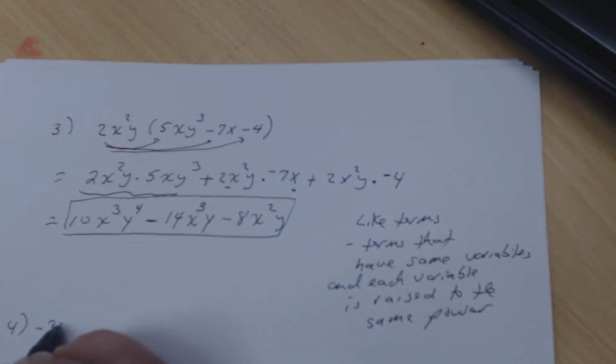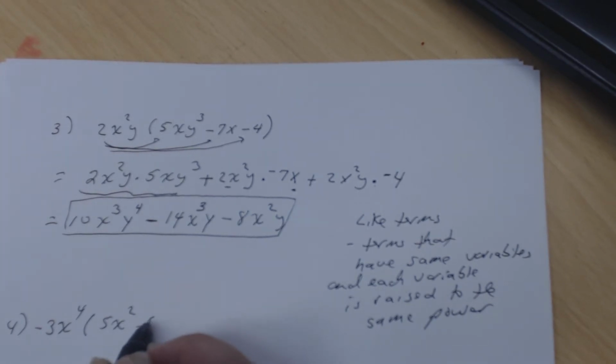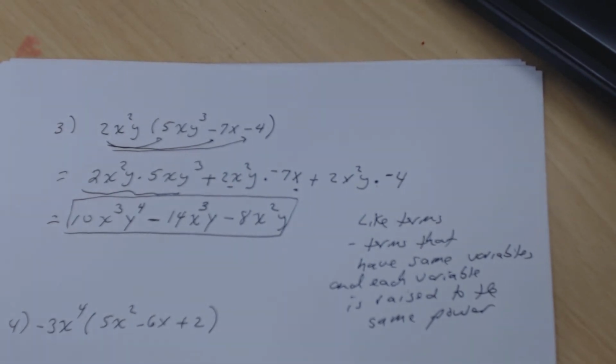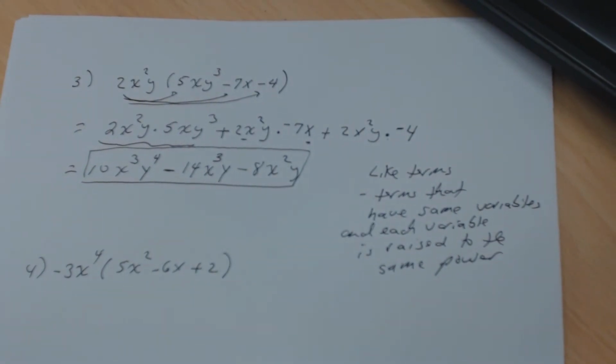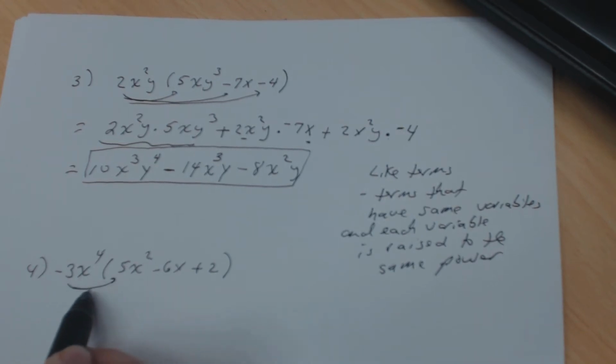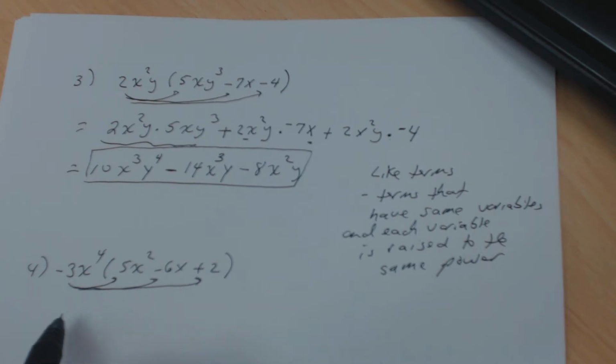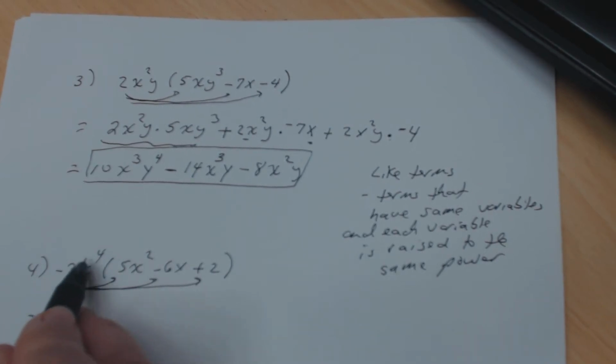Let's suppose we had negative 3x to the fourth times 5x squared minus 6x plus 2. So again, we're multiplying this polynomial by this monomial. You can use the distributive property. And again, if you need to write in that second step, go ahead and do so. So you're saying this term times this polynomial, this monomial.